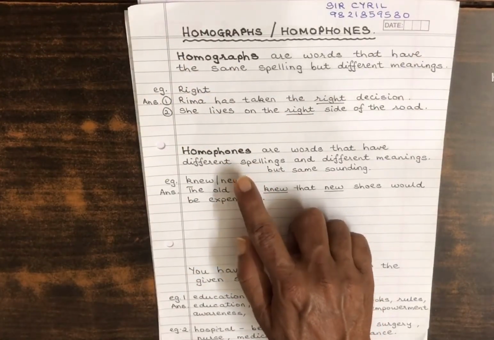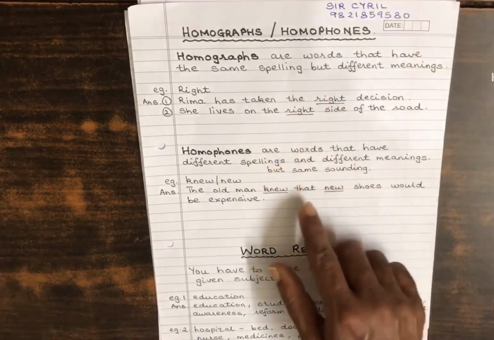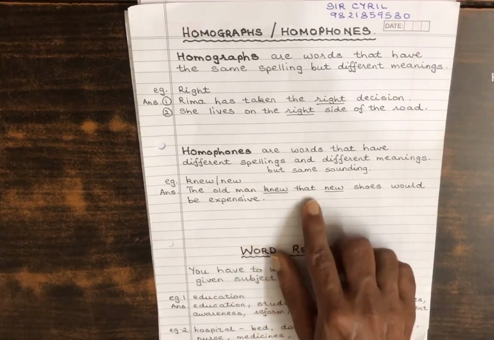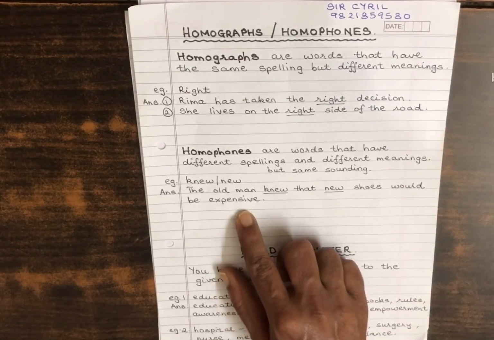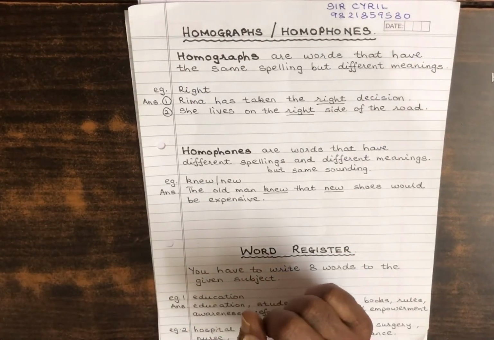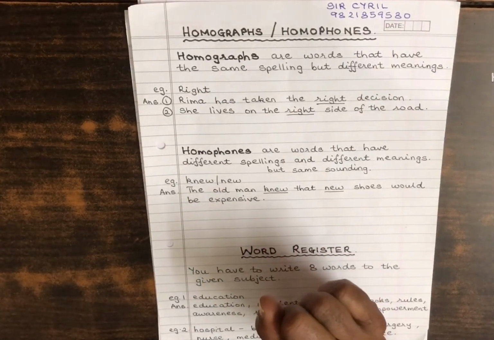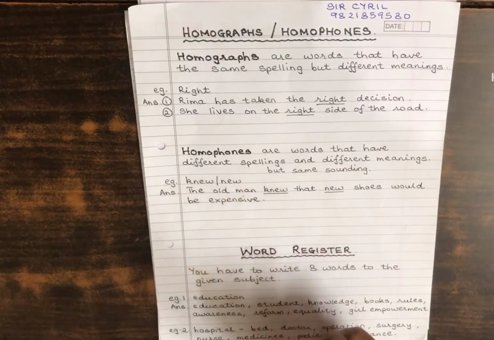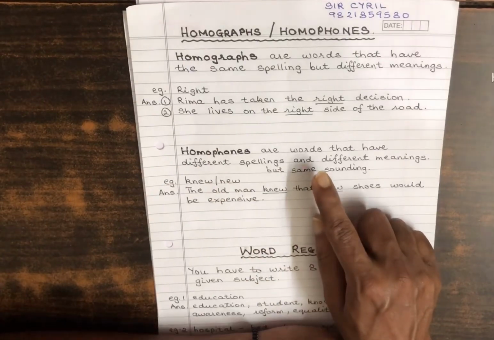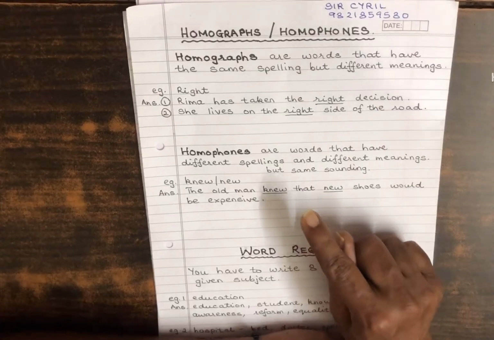Homophones are words that have different spellings and different meanings also. Both have different meanings. Knew, K-N-E-W, and new. The old man knew that new shoes would be expensive. Now, sometimes they tell you, read the sentence very well. Sometimes they say, make two different sentences. But sometimes they say, make one sentence with both the given words. So read the question. If you don't read the question properly, then you will go wrong. You have to see whether you have to make a single sentence or double sentence.